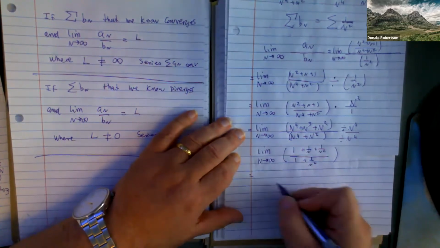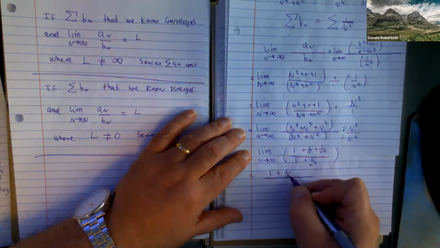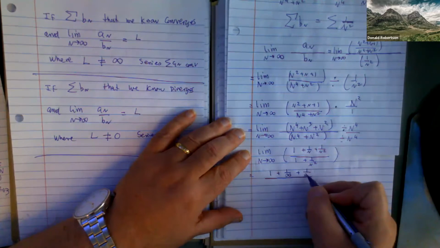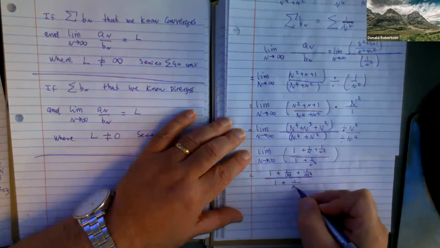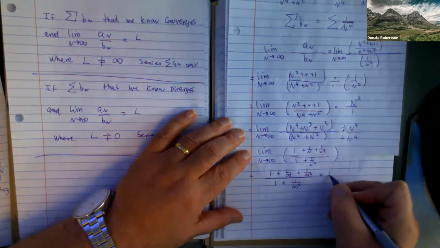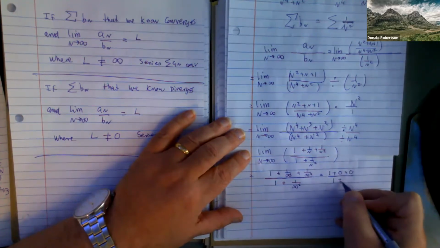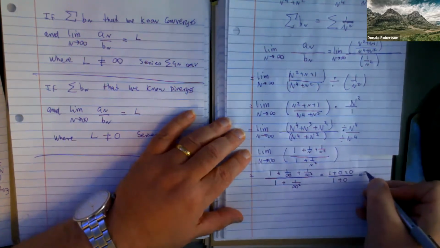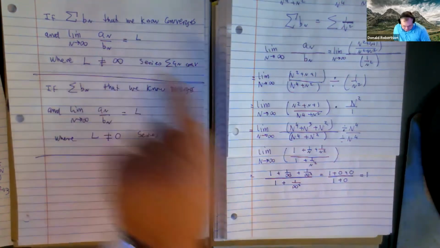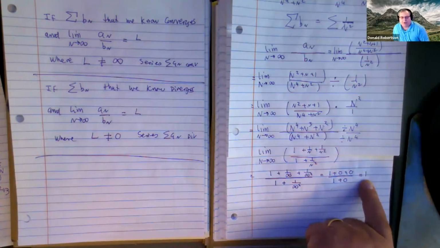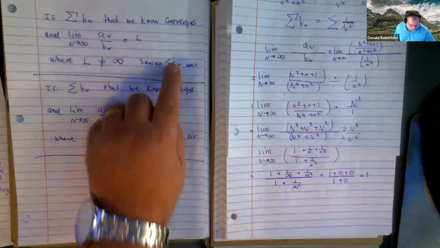And then I can do brute force. 1 plus 1 over infinity plus 1 over infinity squared. And on the bottom, 1 plus 1 over infinity squared, which is 1 plus 0 plus another 0. And on the bottom, 1 plus 0. And the answer is 1. Is our limit a number that isn't infinite? Yes, our limit is the number 1. And so we can conclude that the original series now converges.